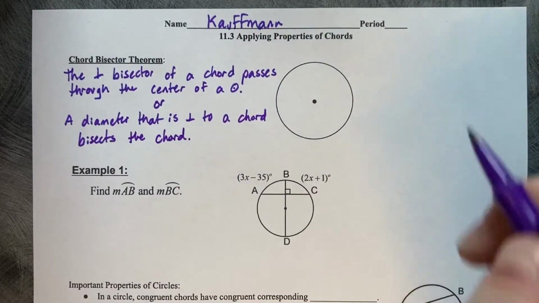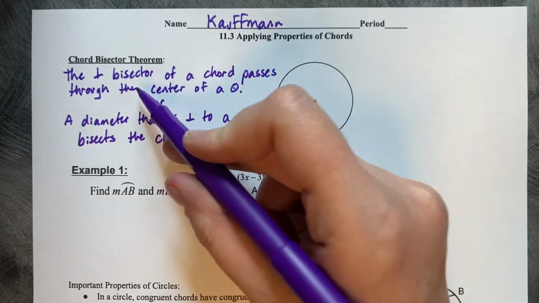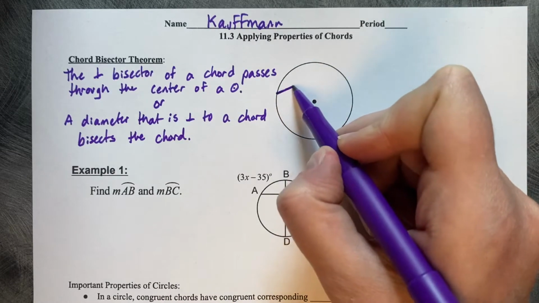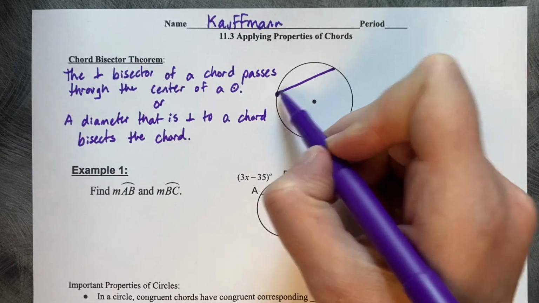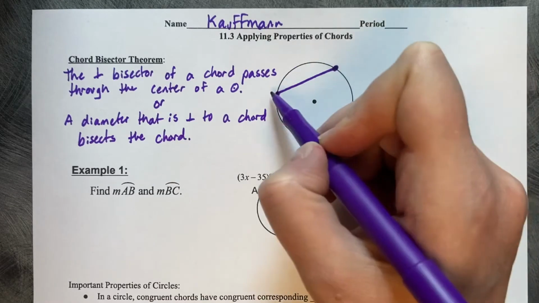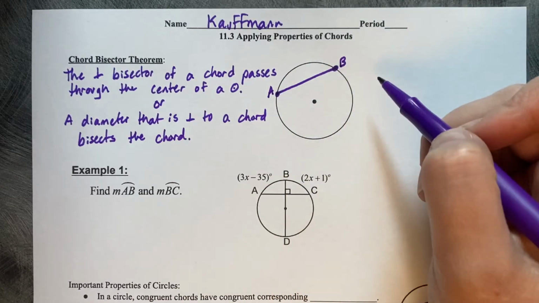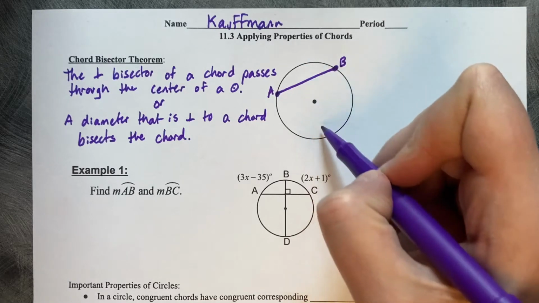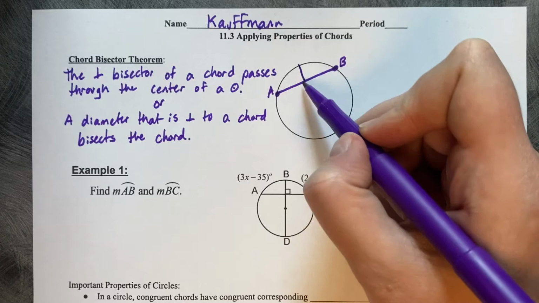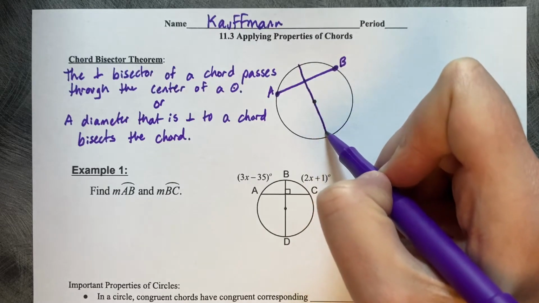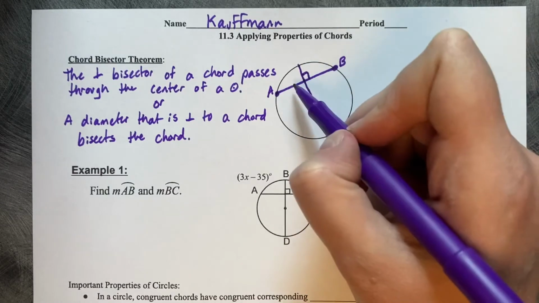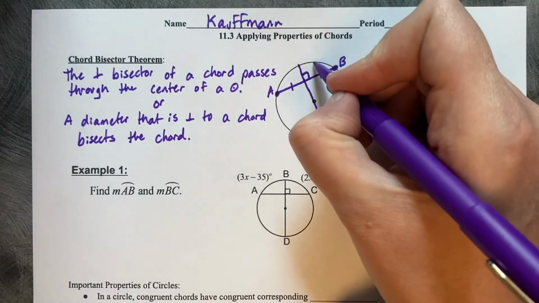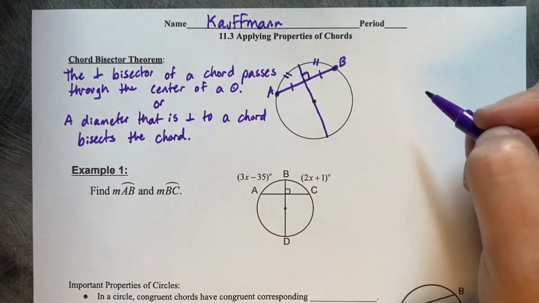So on a diagram, it'll look something like this. We're talking about a perpendicular bisector of a chord, and it's got to pass through the center. So here's a chord, and we are eyeballing this. This is AB. If we get the perpendicular bisector, it's going to pass through the center here. This is a perpendicular bisector, and it also creates congruent arcs up here as well.